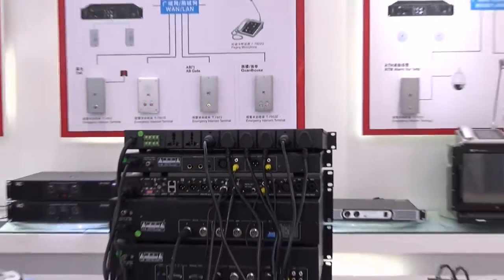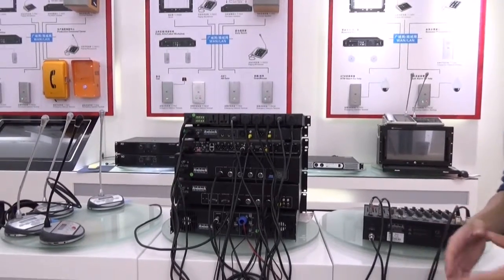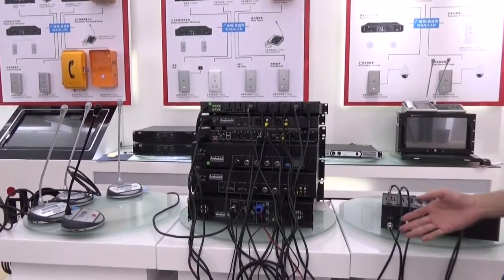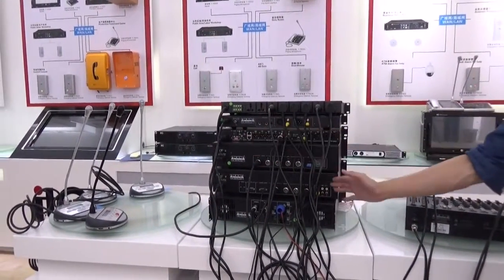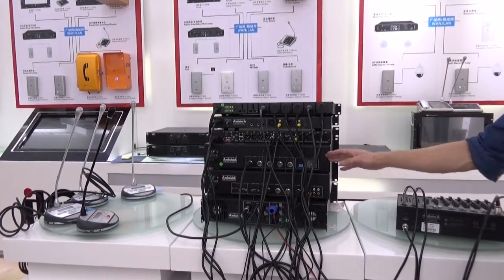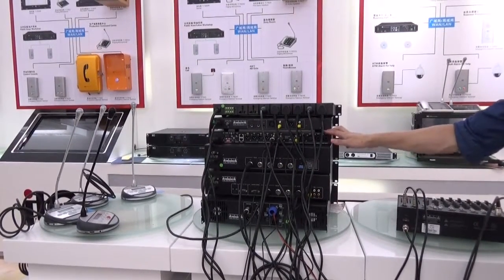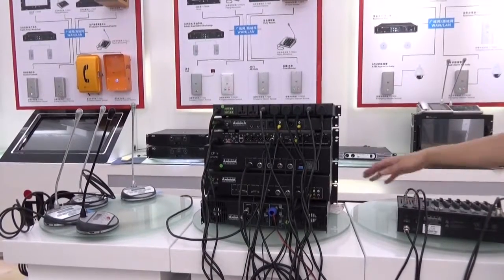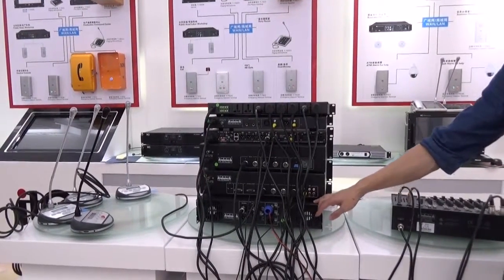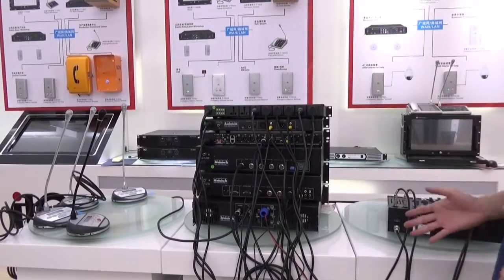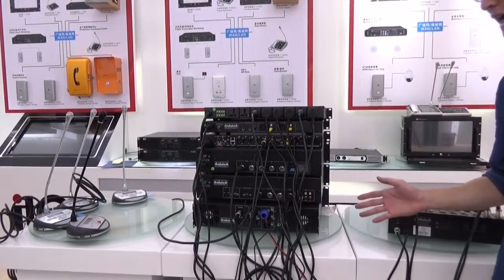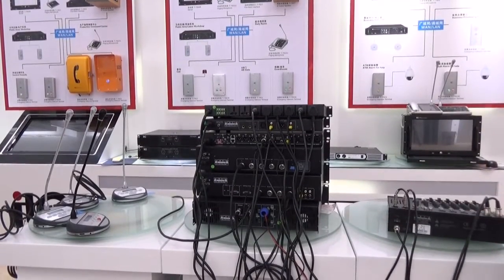Okay, so all the connections are finished. So you can see from the microphone input to the host, to the extender, and to the processor. Finally, to the mixer and to the amplifier. And we also connect it to the speaker. So we finish all the connections like this. And that's all. Thank you.